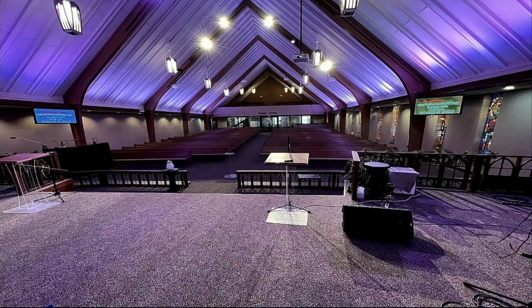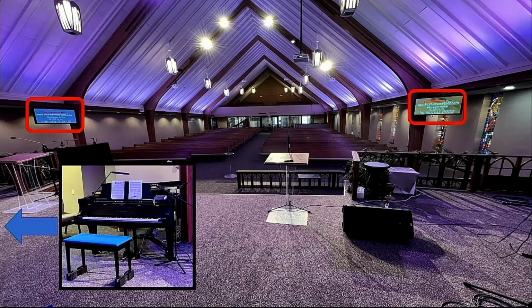Another thing we have is a couple of screens. We have these two screens that the pastors use for seeing what is actually being shown up on the screen behind them. There's a switch for this. It's actually in the piano stool. So you pull that out of the piano stool and you can use that to turn these monitors on.